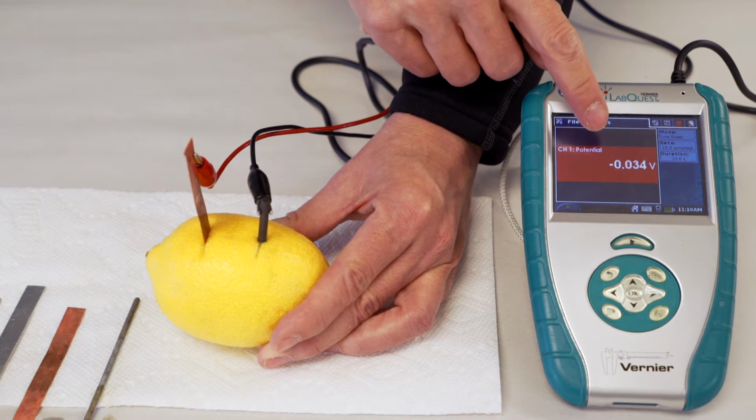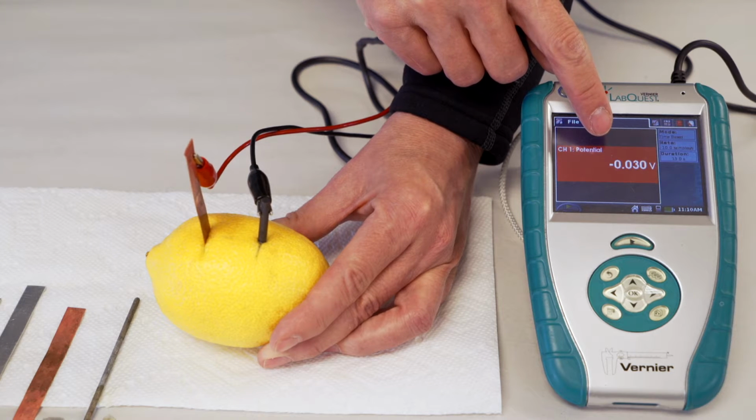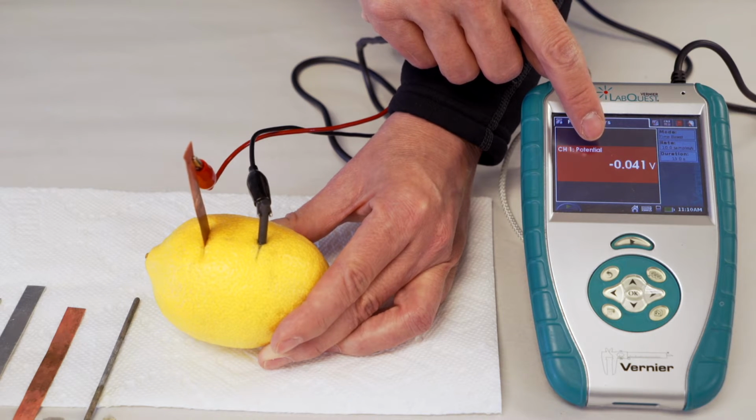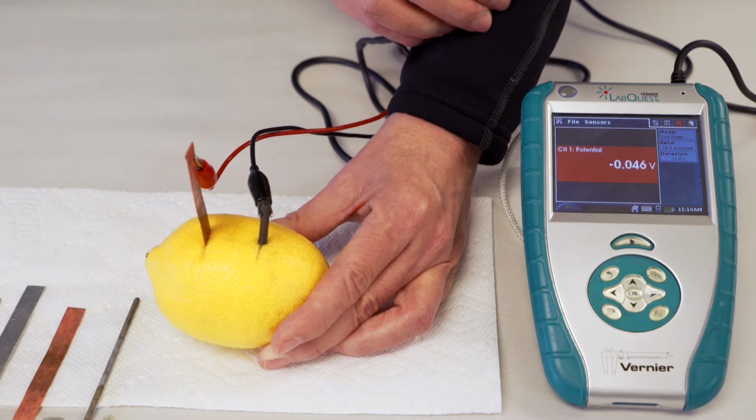In this case, you notice a negative value preceding the voltage measurement. That is simply a representation that the current flows in the opposite direction. You can ignore this negative for recording purposes and just record the absolute value of the voltage.